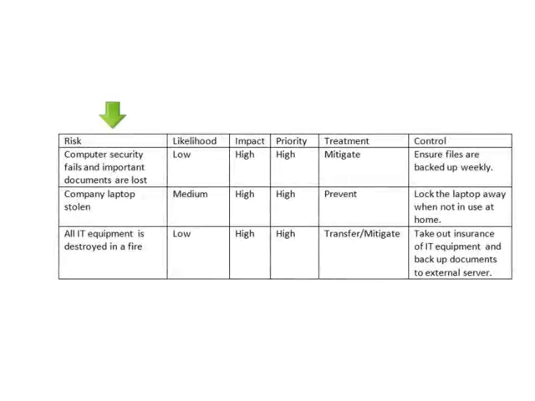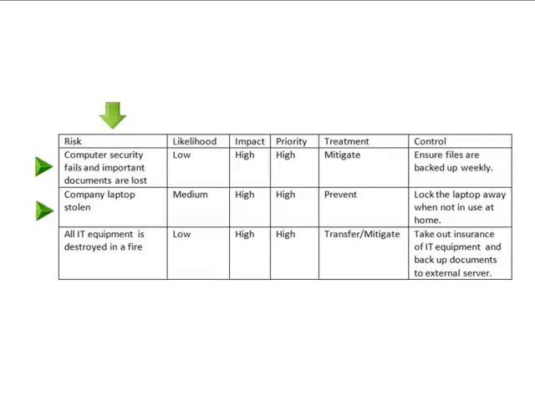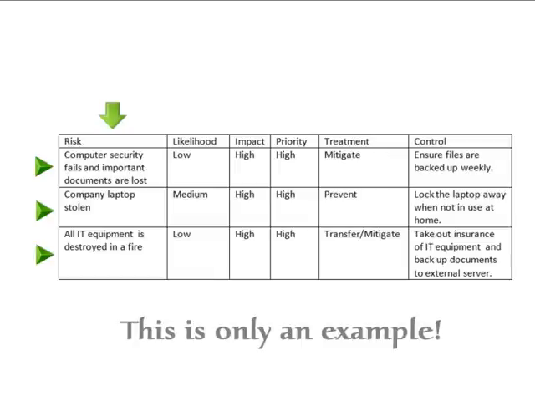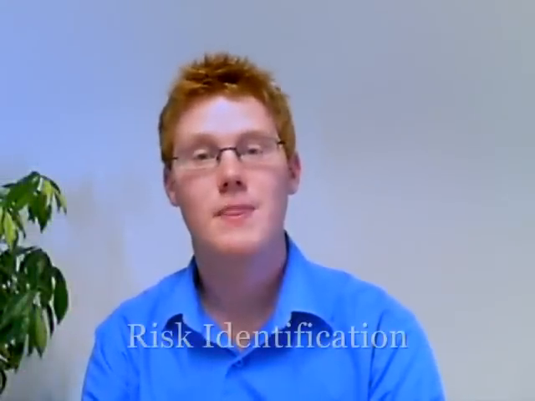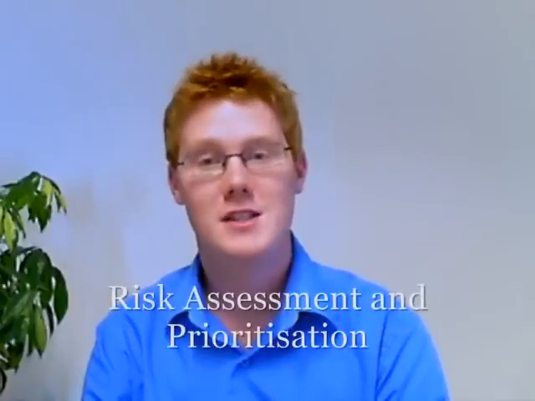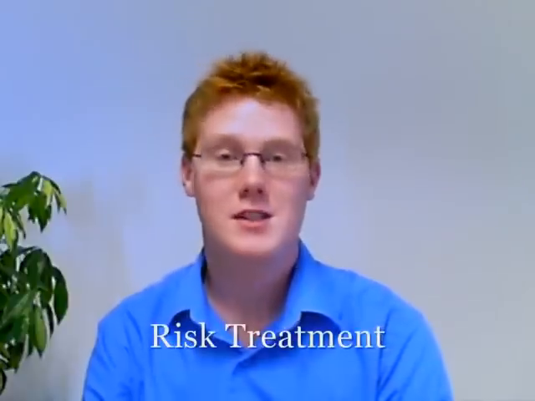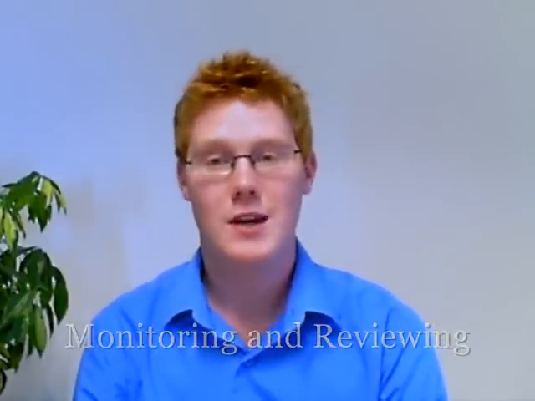Before we dive straight into our step-by-step guide, we need some sort of formal documentation for our risk management results. All of our results from each of the individual steps of our risk management process are written down in something called a risk register or a risk log. As you can see, each column has a heading followed by the relevant data for each risk. Do take note that this is only one example and that risk registers will differ between organisations. The risk management process follows a 4-step procedure consisting of risk identification, risk assessment and prioritisation, risk treatment, and monitoring and reviewing.